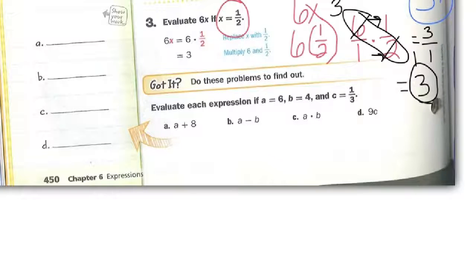Okay, welcome back. Let's see how you did. Let's start with letter A. A says A plus 8. So if we look at what the problem says here, it says that A is equal to 6. So where we see the A, we're going to substitute or plug in the number 6, and 6 plus 8 is equal to 14.